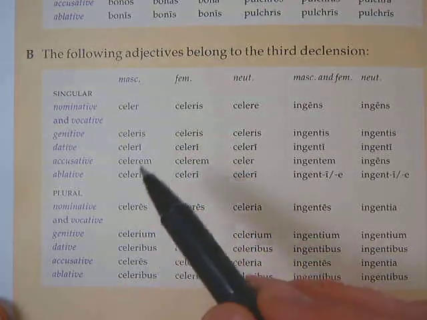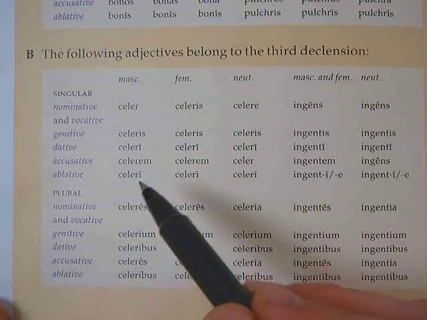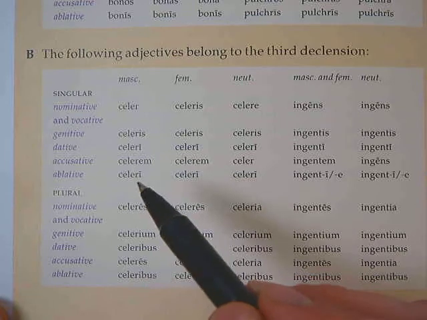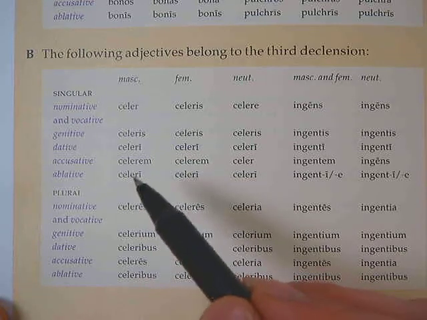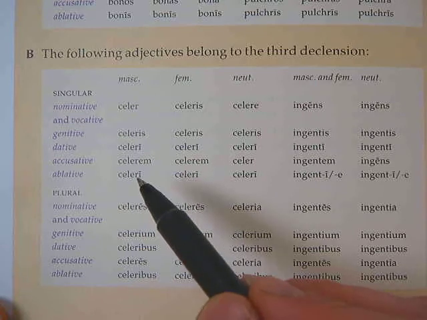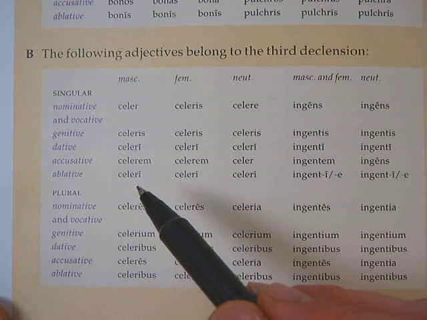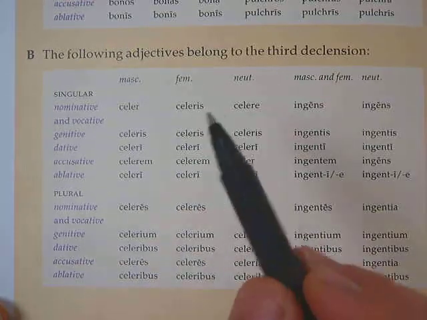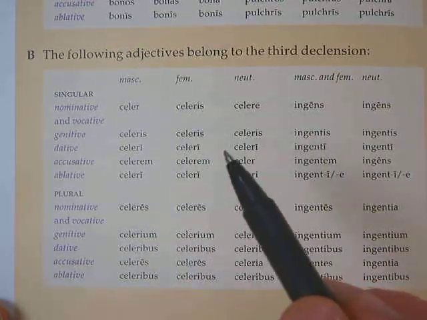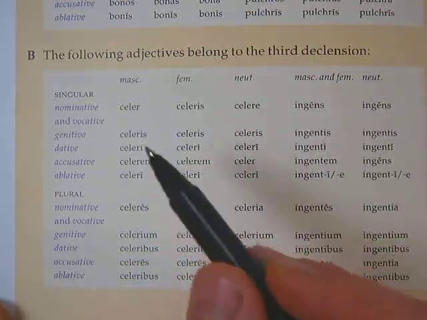You know, we go is, ace, here's the ace, is, ibus, it goes am, ace, yes, am, ace, a, well in this case I, ibus. Adjectives, instead of ending in e, like most ablatives would end in e in the nouns, the adjectives always end in I, and some nouns do too, but that's just how it works.